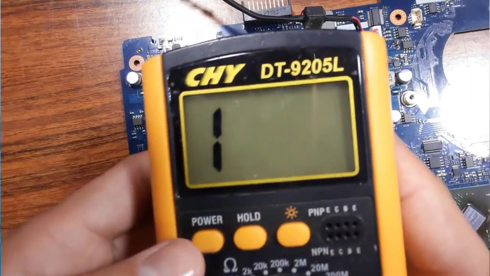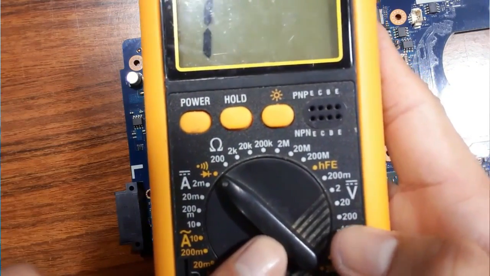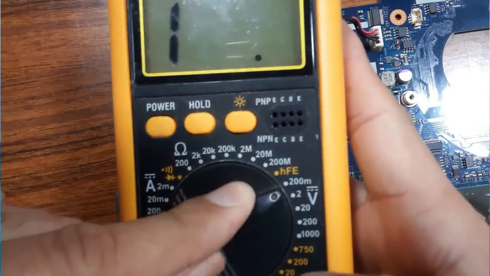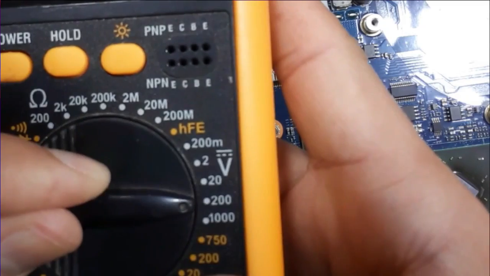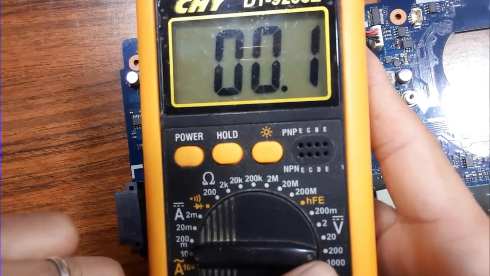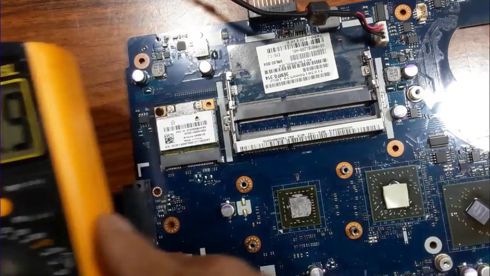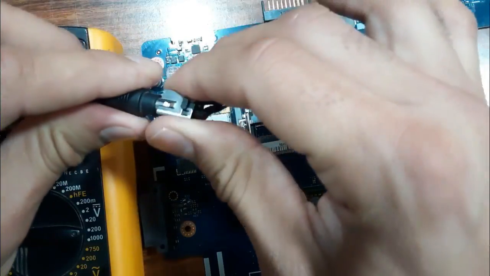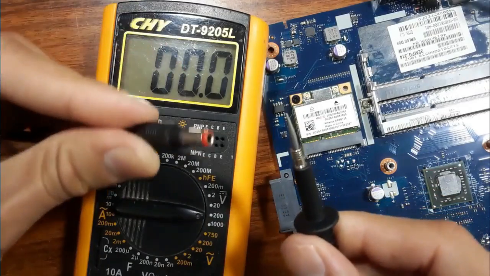So now let's put the multimeter to DC voltage. Okay, here we have 20. I will put it into 200. Always put the multimeter to the higher value. Okay, but first check the adapter whether we have the voltage in the adapter or not. So let's check the adapter.